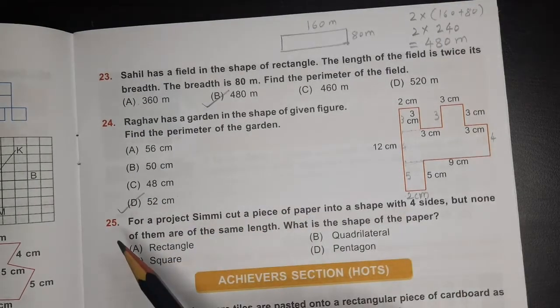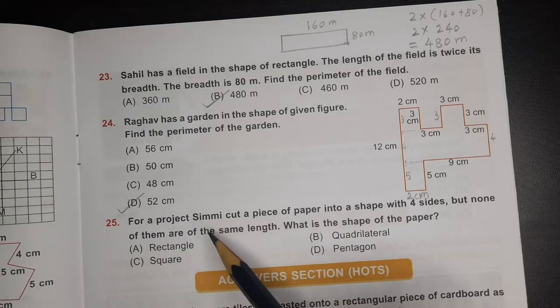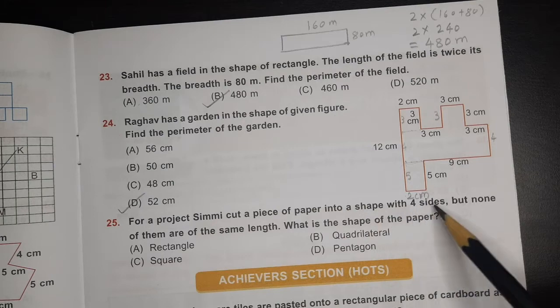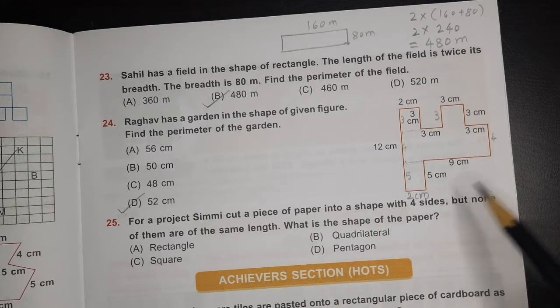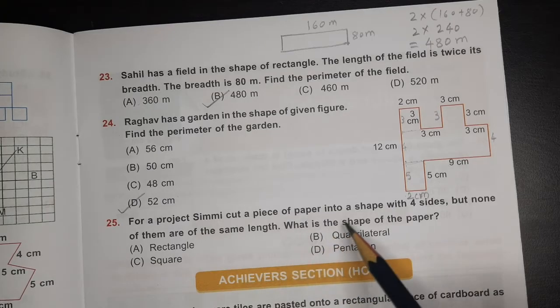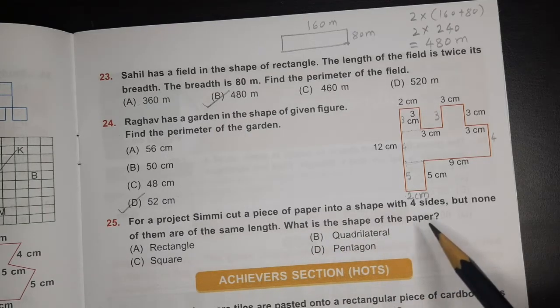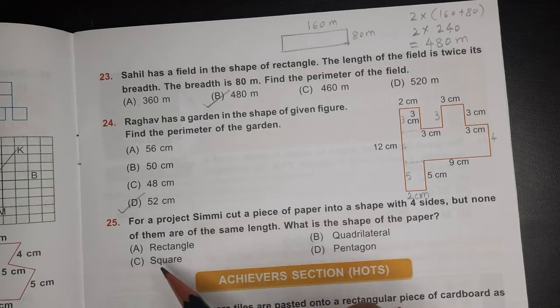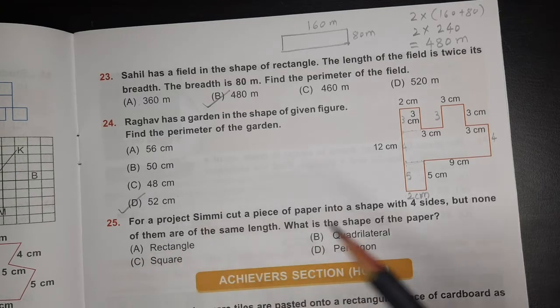Okay. Question number 25. For a project, Simi cut a piece of paper into a shape with 4 sides. Okay. But none of them are of same length. What is the shape of the paper? So none of them are of same length. Okay. So length different है. 4 sides है. But rectangle में, if we look at option A, opposite sides are equal. So it can't be a rectangle.